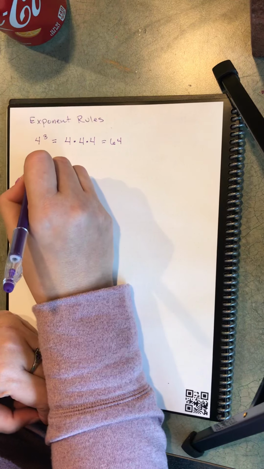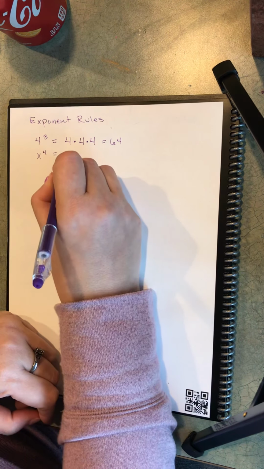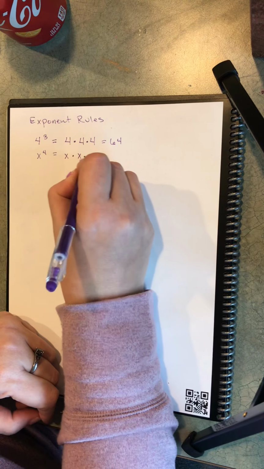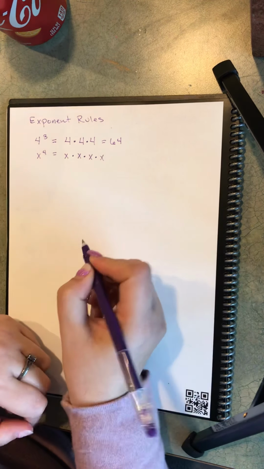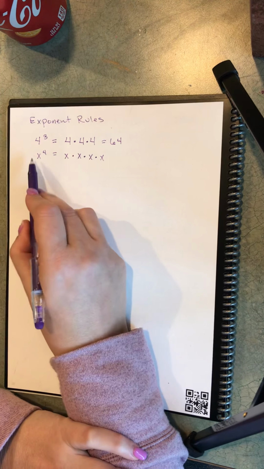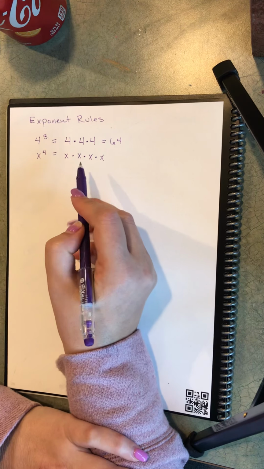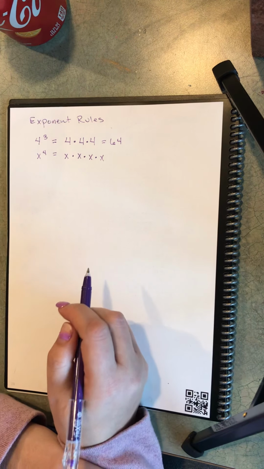If I have x to the fourth power, that's the same as x times x times x times x. So anytime I am using exponents, it's really just a shortened way of writing multiplication when we're multiplying the same thing over and over and over.